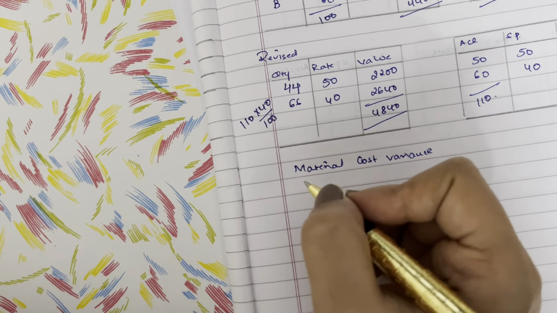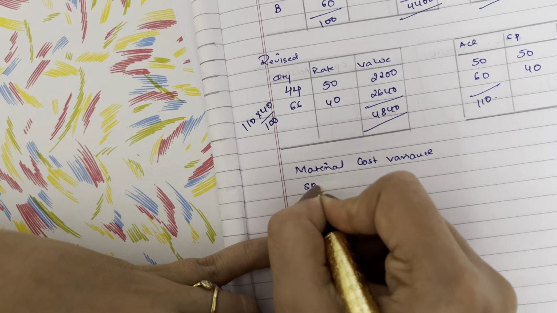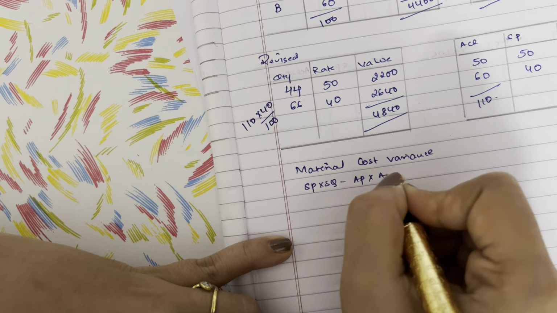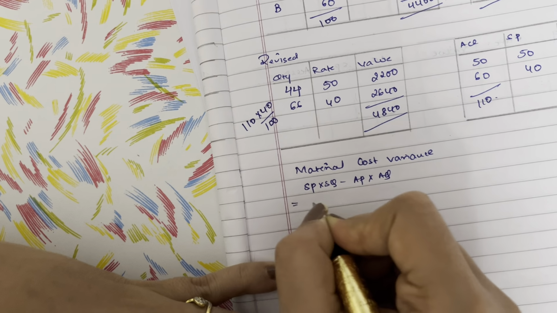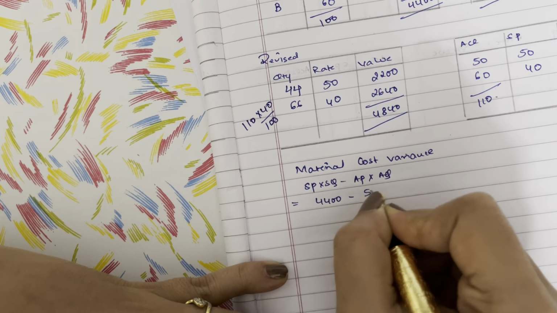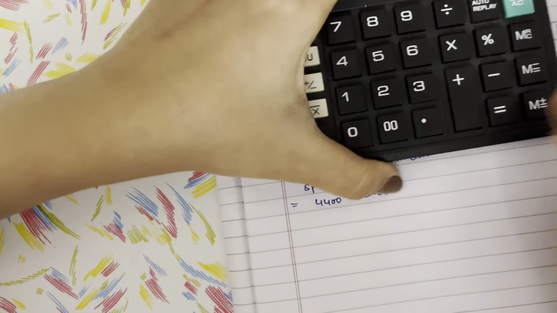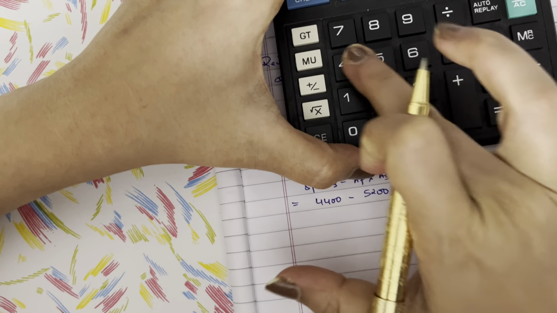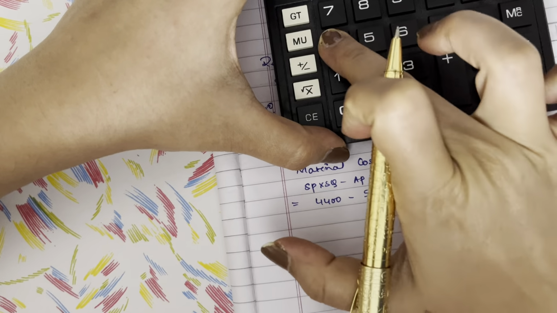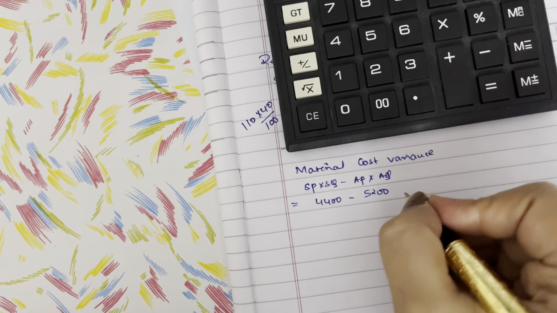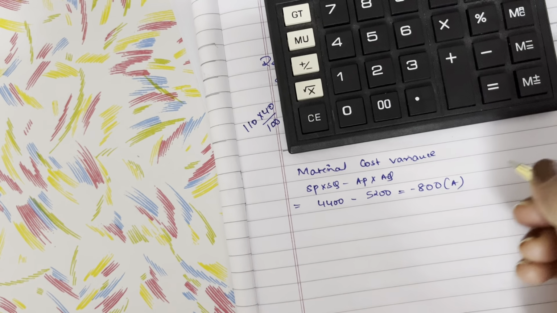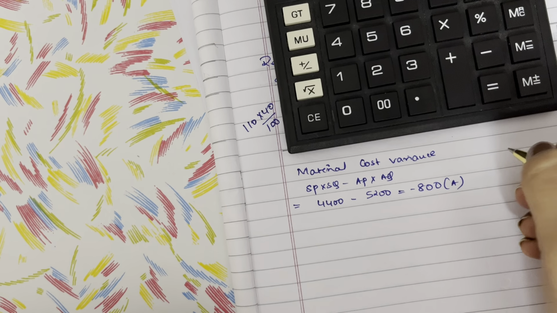So cost variance is standard price into standard quantity minus actual price into actual quantity, which will give me 4400 minus 5200, which is 5200 minus 4400, minus 800, adverse.